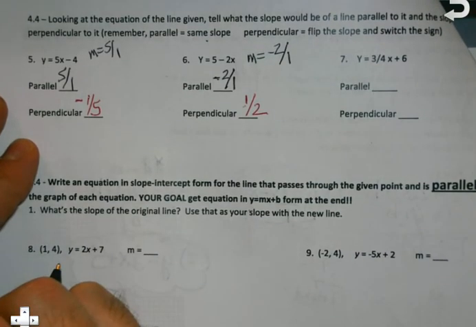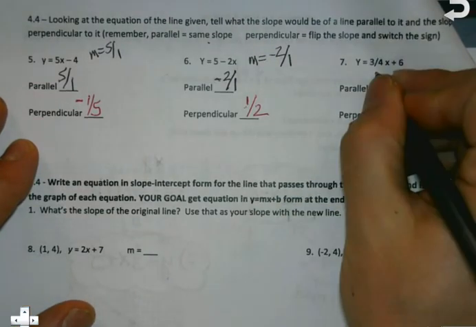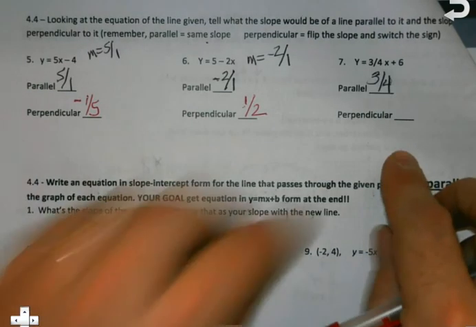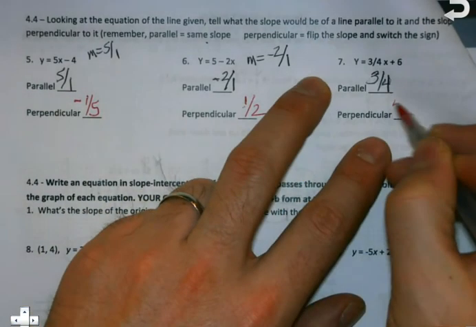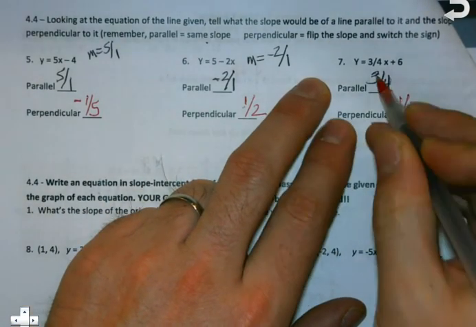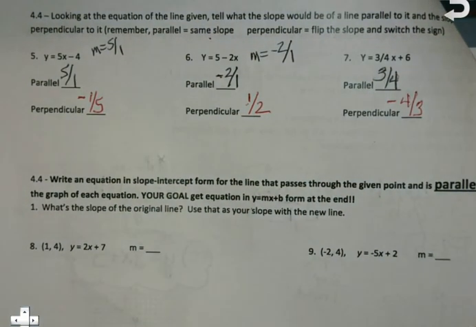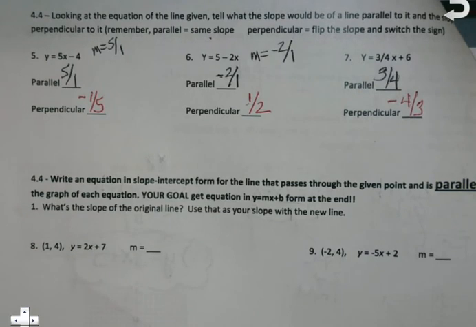So for 7 then, what's my parallel slope going to be? 3 over 4. It's just the number in front of x. And perpendicular, right. I flip it over. And since it was positive before, now it becomes negative. So that's all we're doing there. And that's helping us in these next 2 parts.